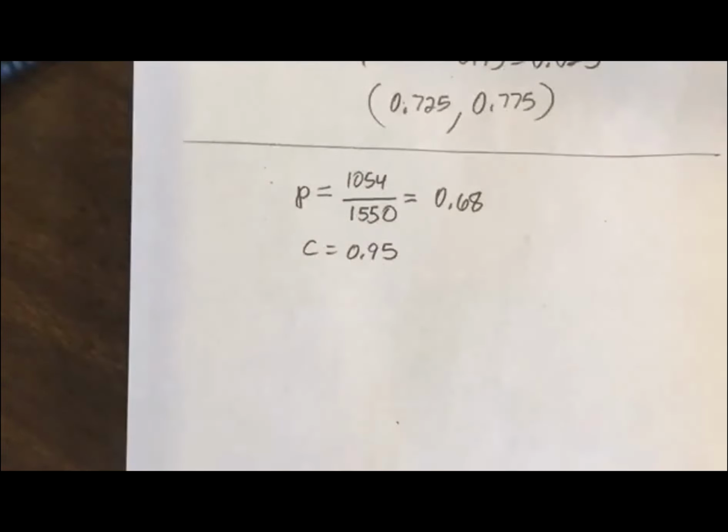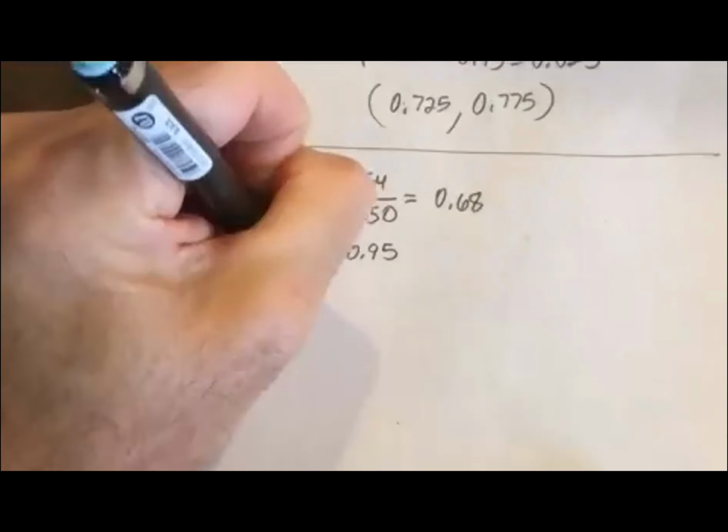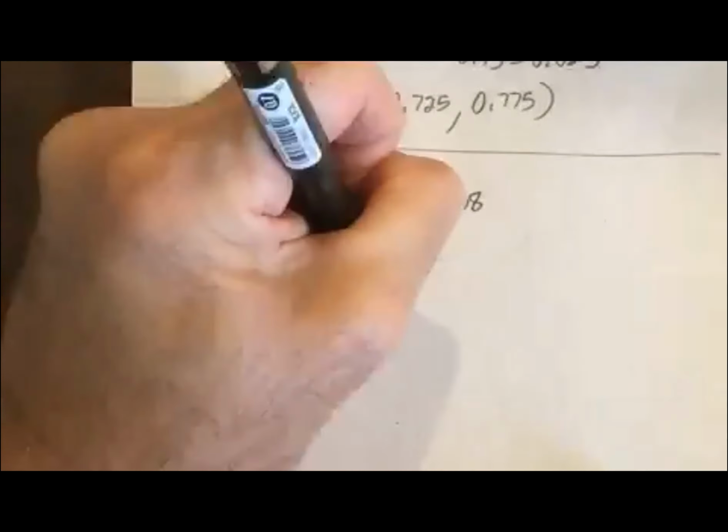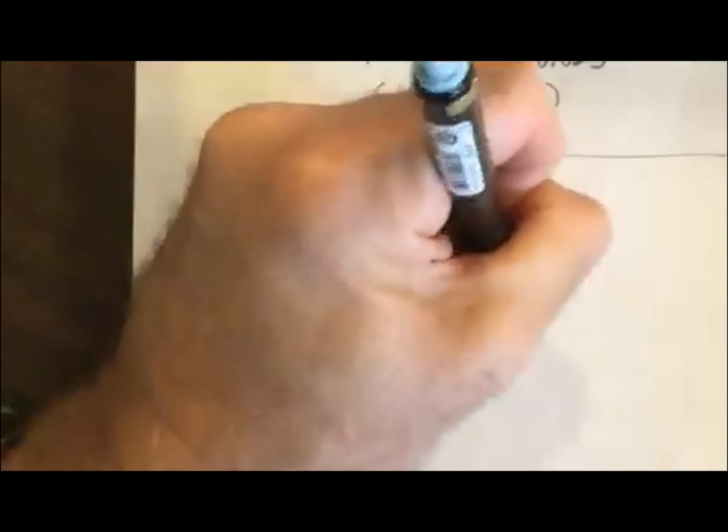We would first check that n p hat is greater than or equal to 5. So n p hat is 68% of our sample of size 1550, which is going to be 1054. So yep, bigger than 5.